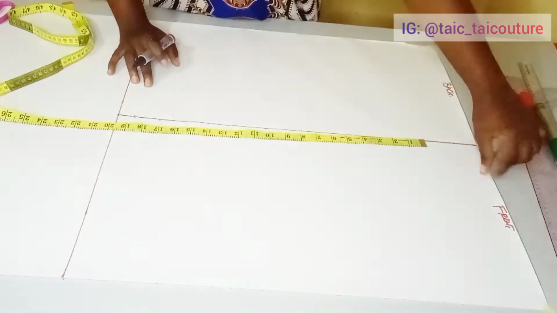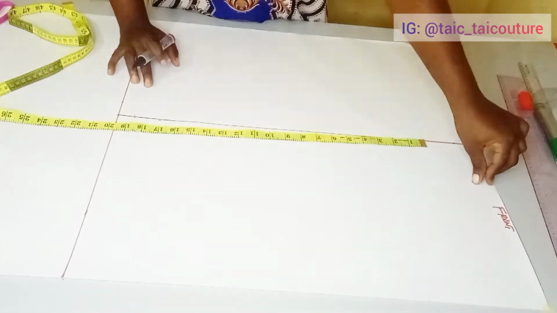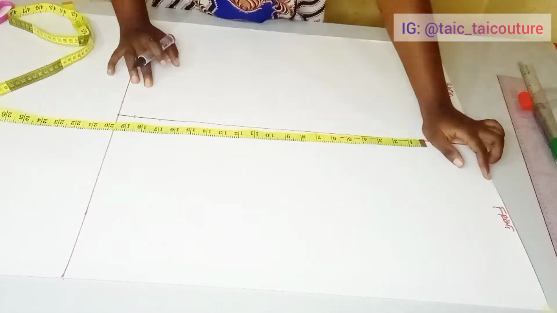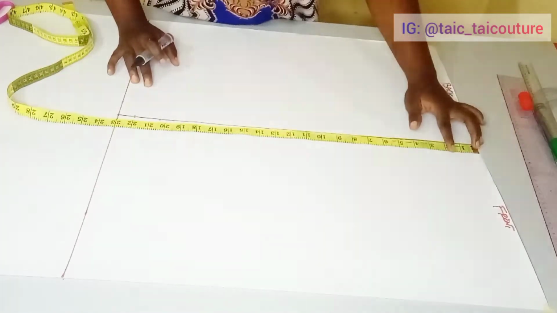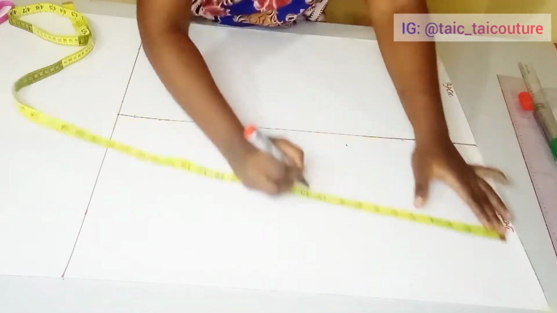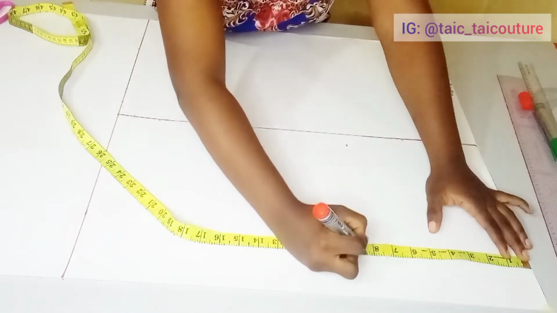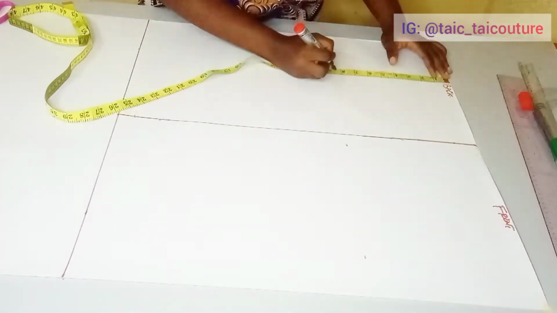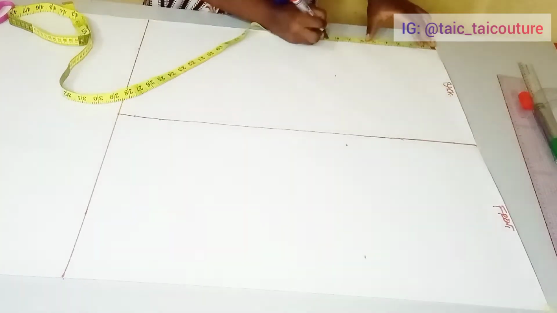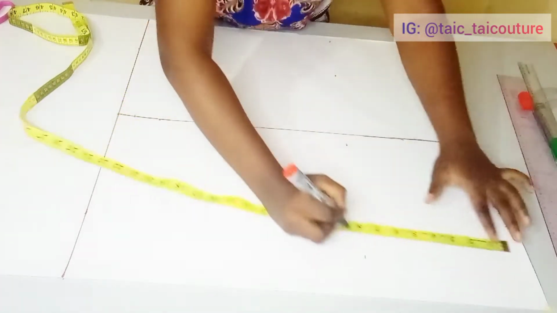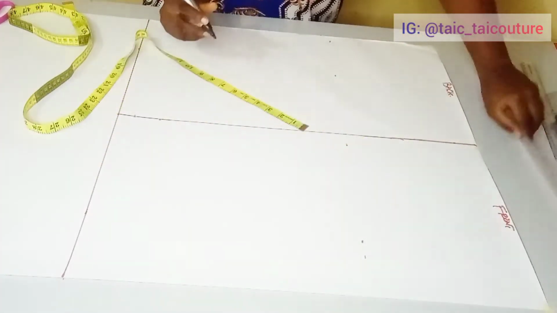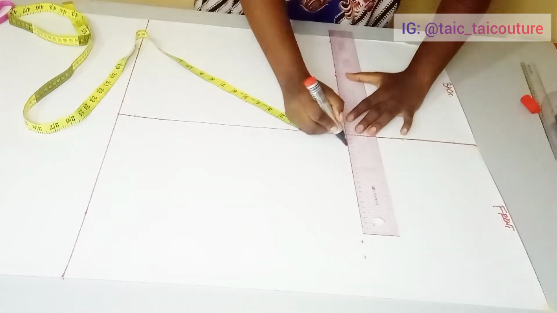But because I'll be taking out 1 inch for the shoulder slant, I would need to add that 1 inch to it. So I'll be making use of 8.5. 8.5 is my chest line. I'll take that again, divide the bust by 6, add 1.5, then add 1, because we are still going to slant the shoulder. That's why it is 8.5.